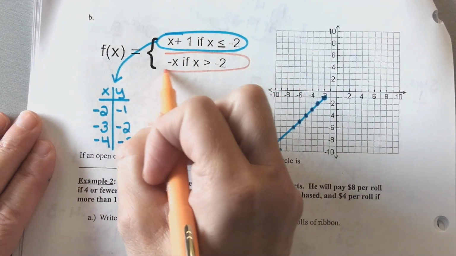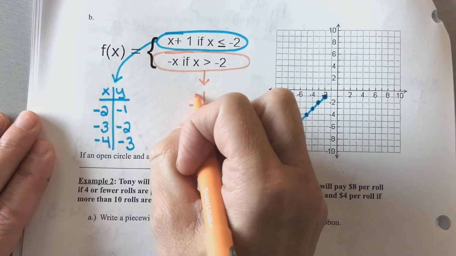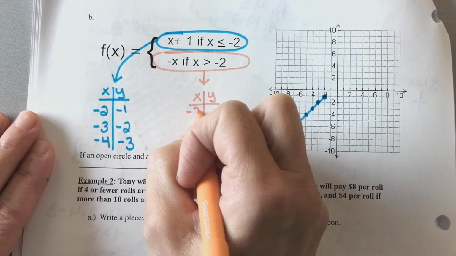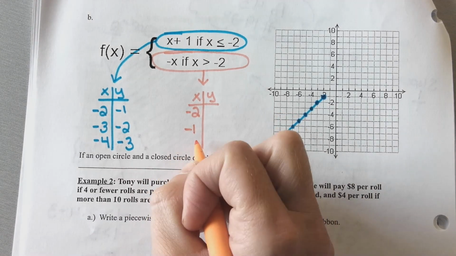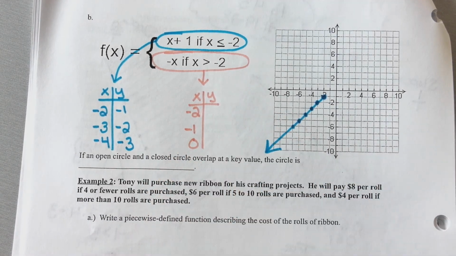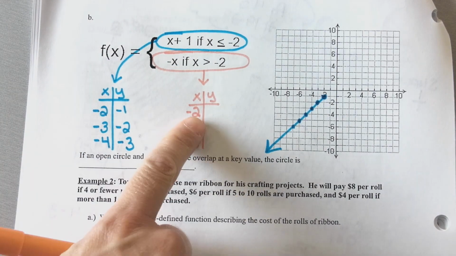Right, now I'm going to go to the other piece. This one says pick stuff bigger than negative 2. I know it says bigger, but I'm still going to start with negative 2 and go from there. So what's a number that's bigger than negative 2? Negative 1. What else? 0. Perfect. And we can plug those in because there's an X. There's a spot to plug them in.